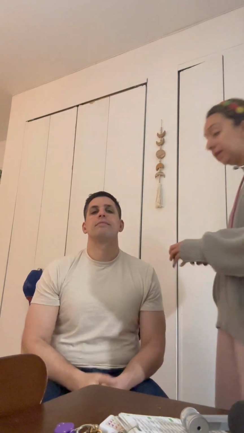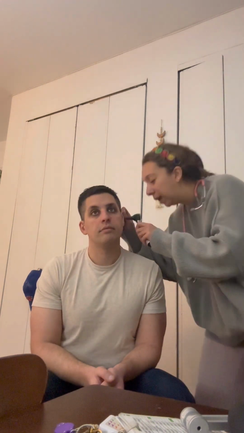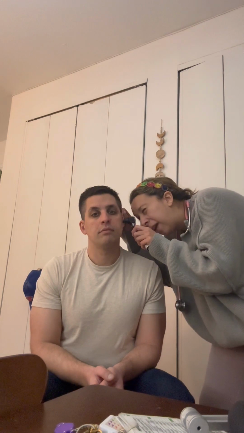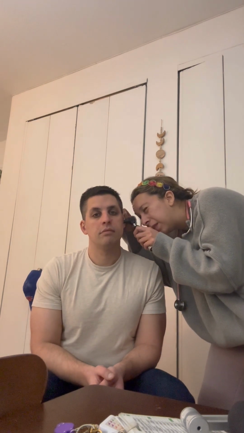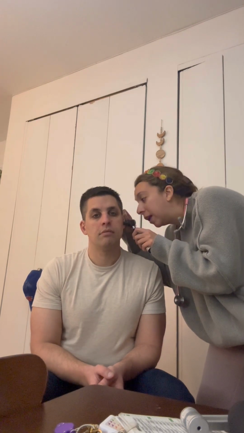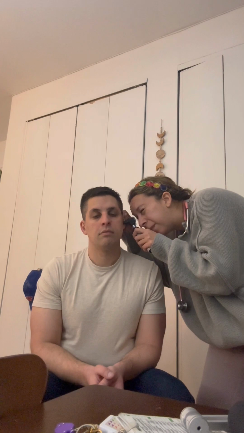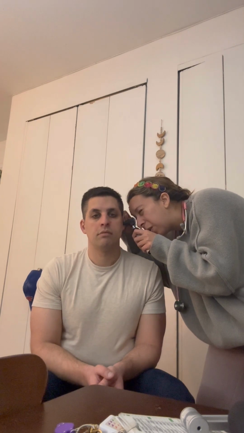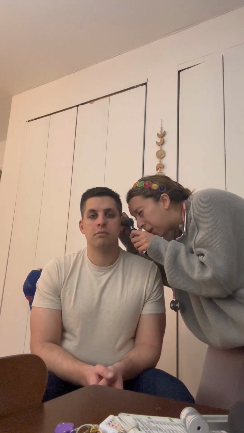Okay, so I'm looking inside the ear again. I'm going to turn off the light. Putting the auricle up and back and looking in. So I am able to see the tympanic membrane. It is of gray and pearly color. There is a cone of light that is present, and no earwax noted as well on the left ear.